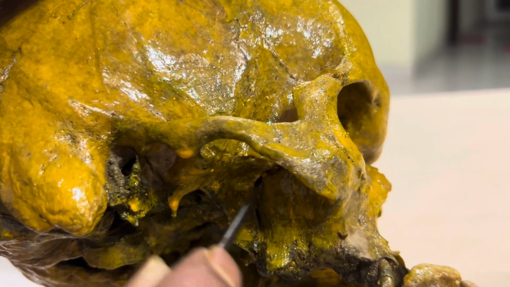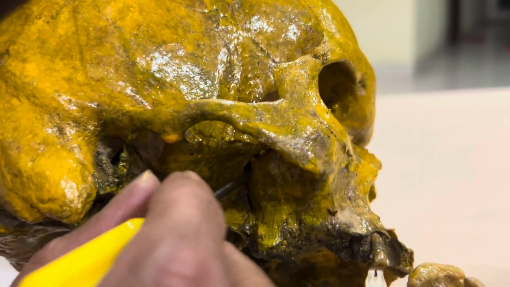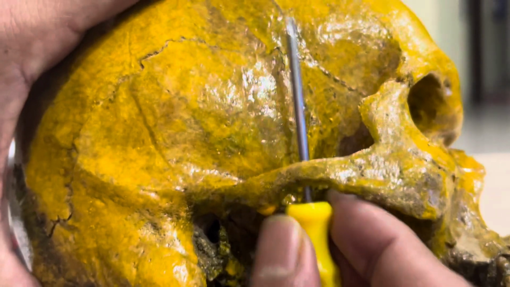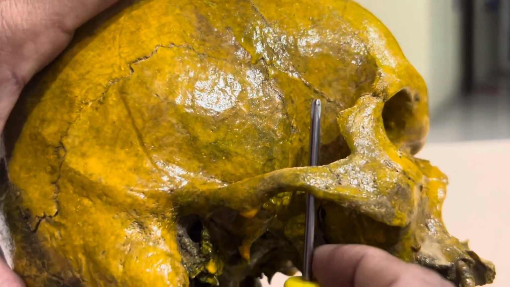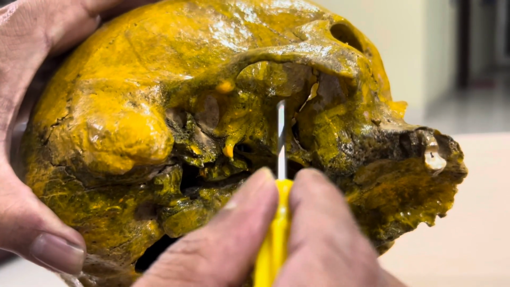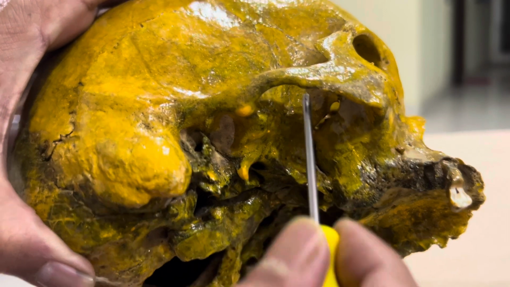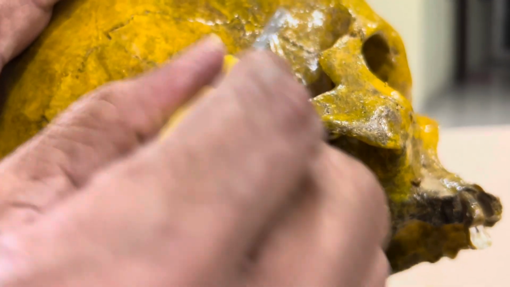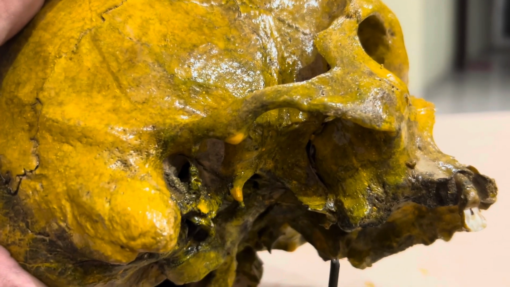Through this fissure, it communicates with the pterygopalatine fossa. Superiorly, it communicates with the temporal fossa, because superolaterally it is open. Superomedially, it is the infratemporal surface of the greater wing of the sphenoid which forms the boundary, but this portion is open, and through that it communicates with the temporal fossa. Inferiorly it communicates with the oral cavity.